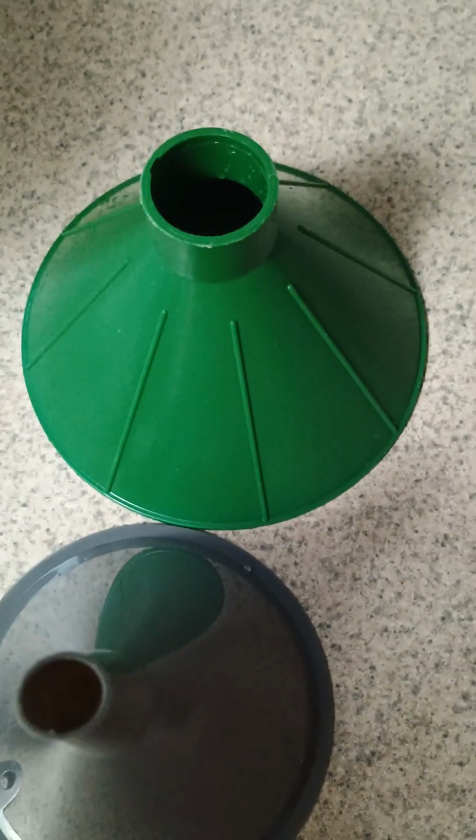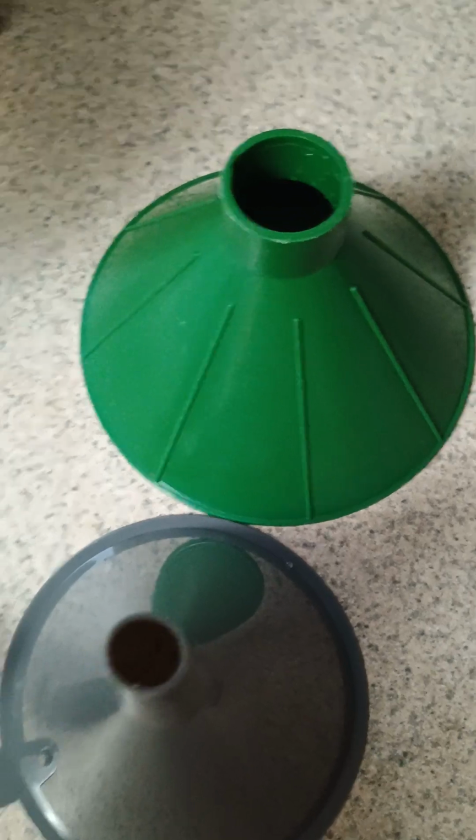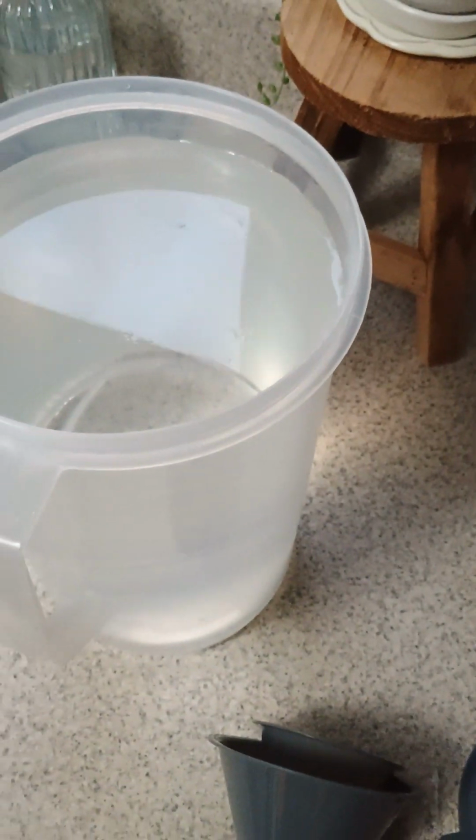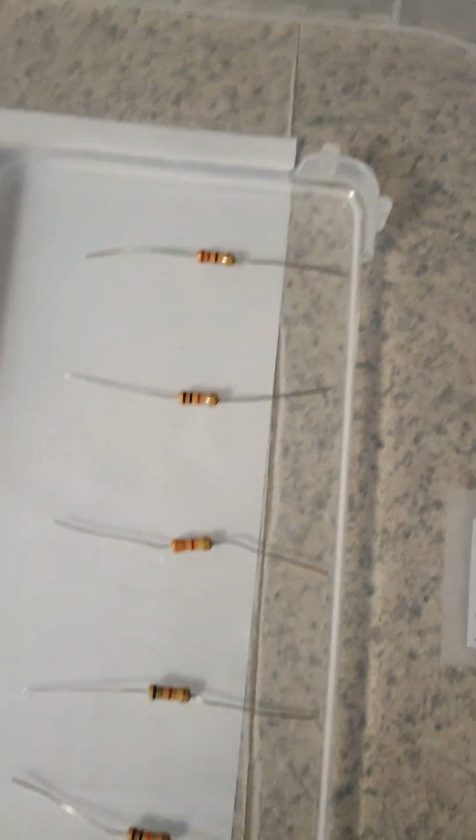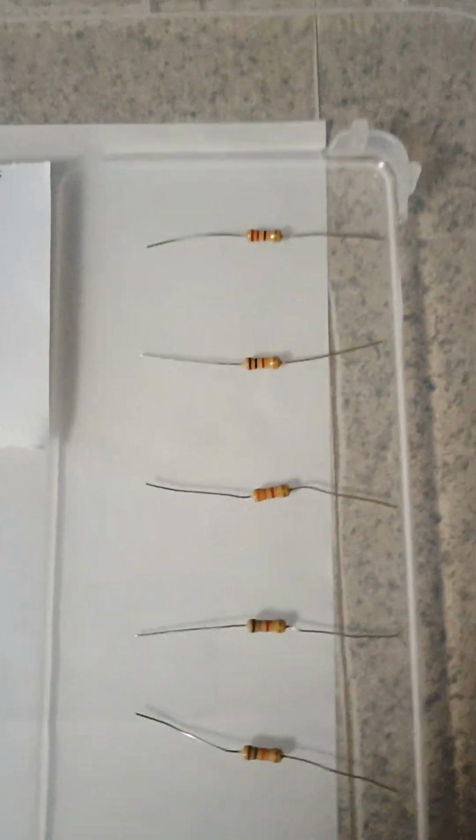We still poured the same amount of water. We still filled it up. It just took longer because we had more resistance. So that's what our funnels were representing as resistors. And then here's what our resistors look like in real life.